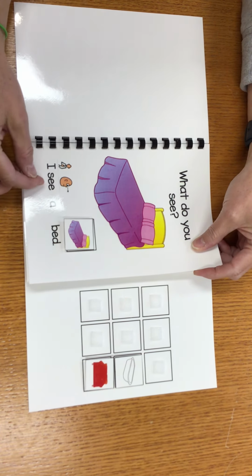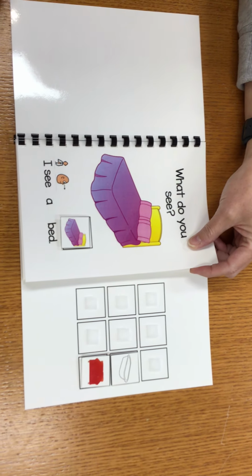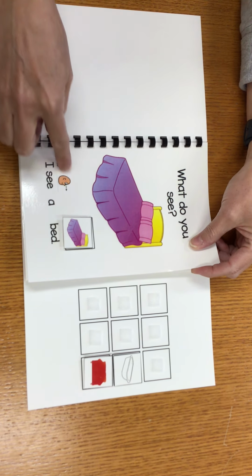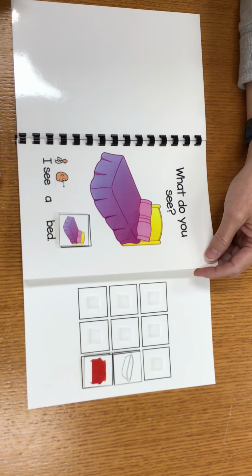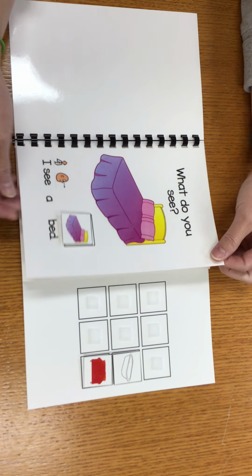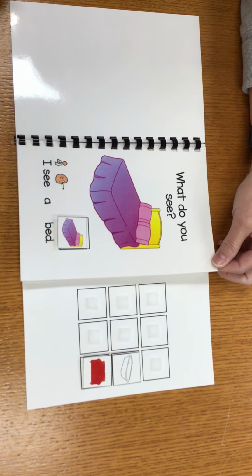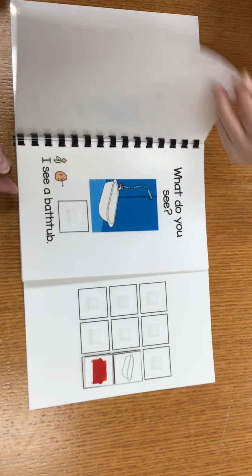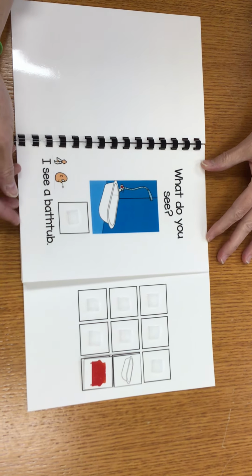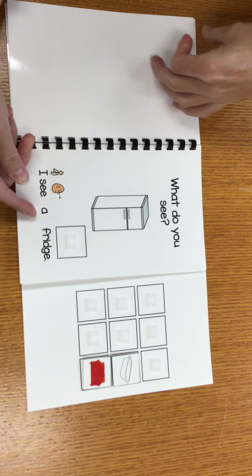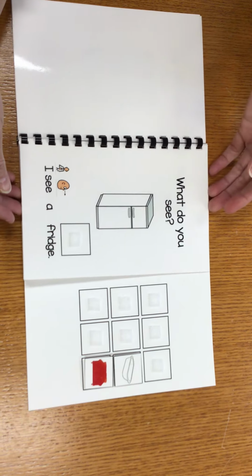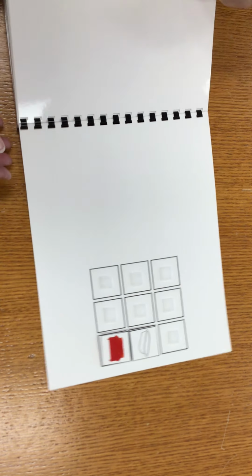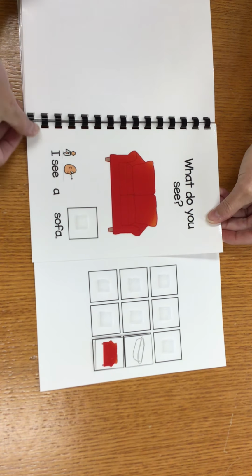At first, you're going to have to model it for them, but again, with enough repetitions and with the visuals here, the child should be able to start to say the phrase on their own, so that on every page, ideally, we want them to be able to say, I see a bed. I see a bathroom. I see a fridge. And then you just continue on until you finish the book, and that's it.